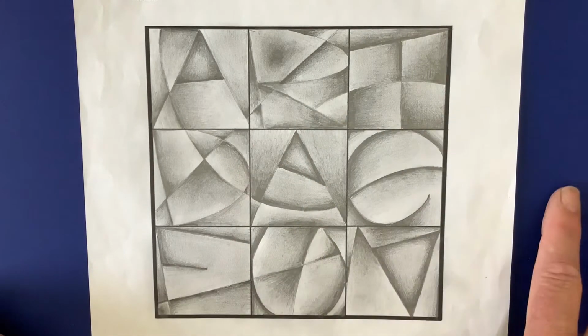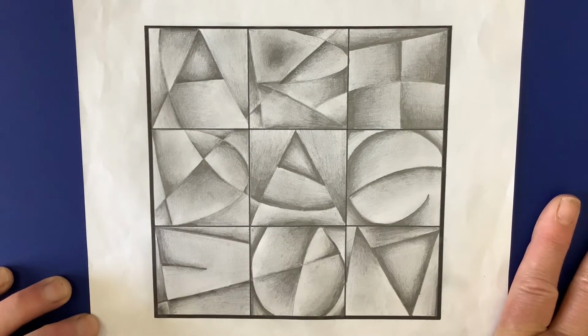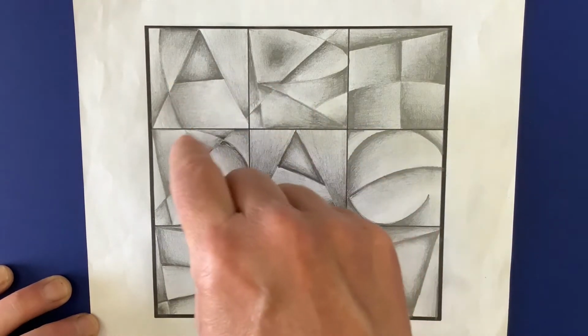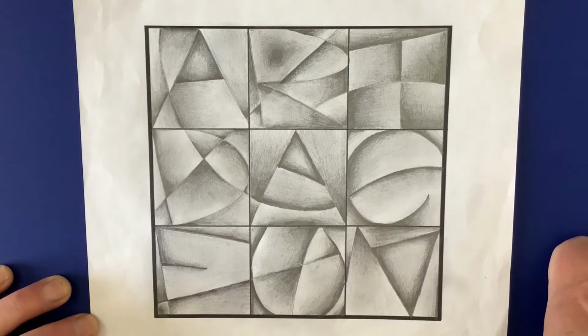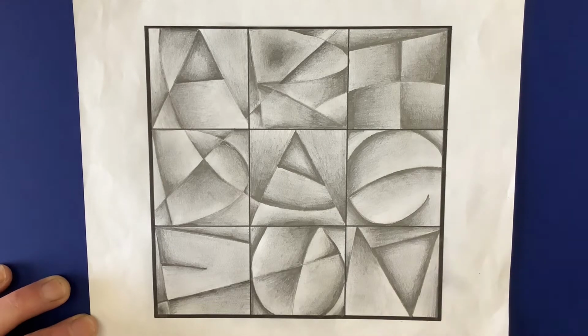So you are going to be putting letters into each of these boxes, and then you're going to be doing some value studies and you'll be doing some shading. So the first thing that I'm going to suggest is that we do some practicing of creating value with pencil.